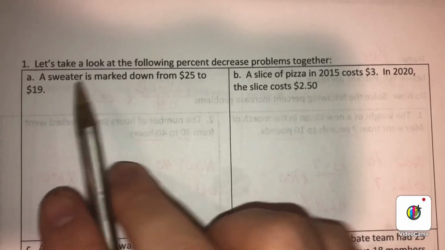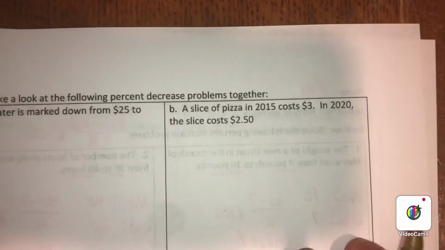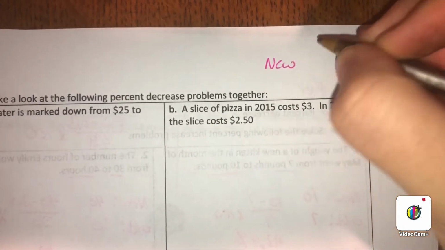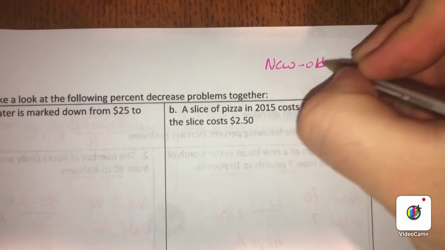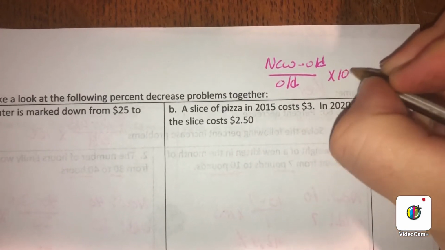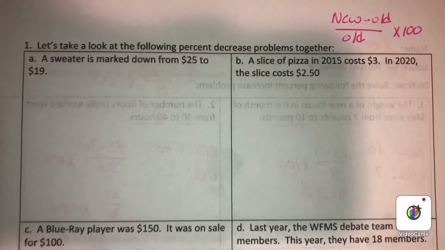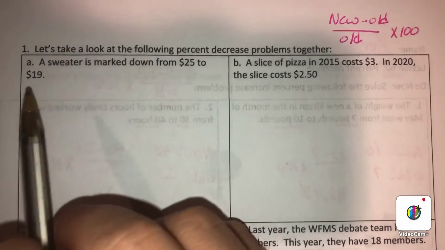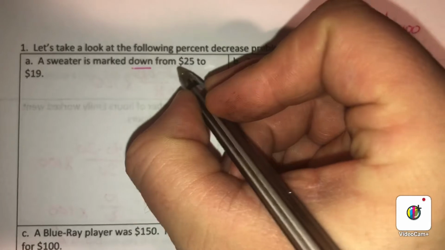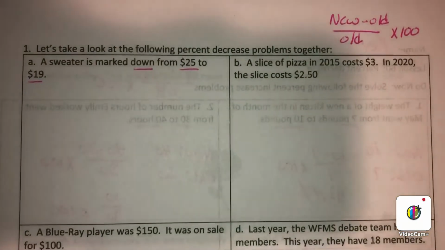Okay, let's look at the following problems together. I'm just going to write out our formula up here: new minus old divided by old times 100. A sweater is marked down from $25 to $19.